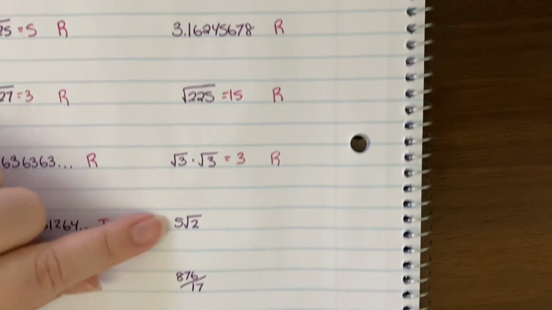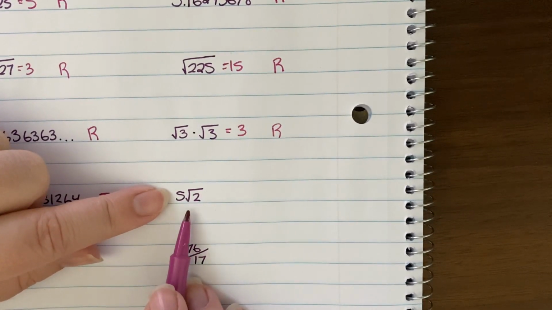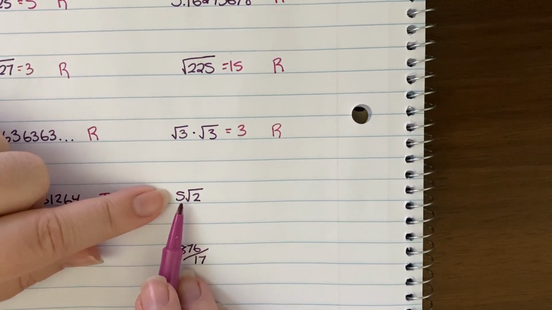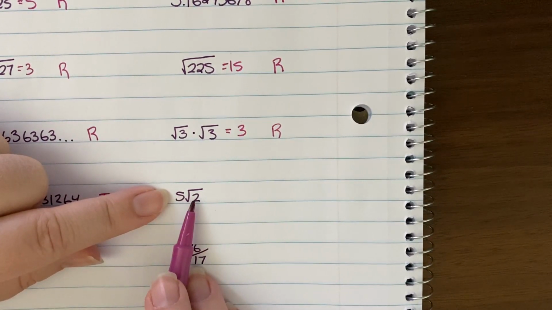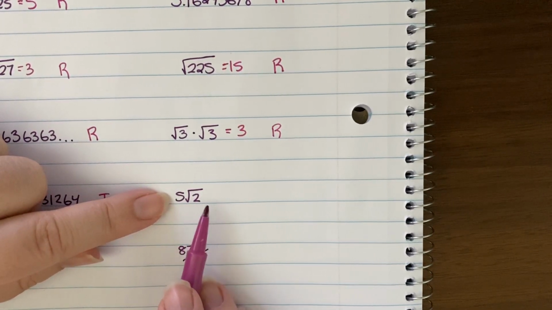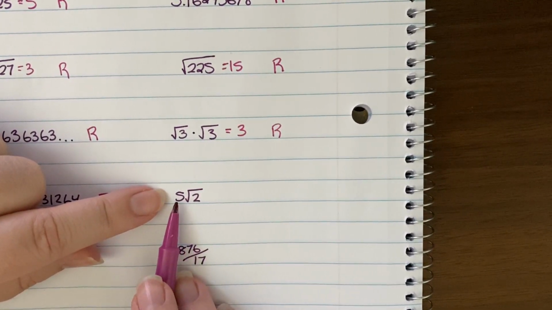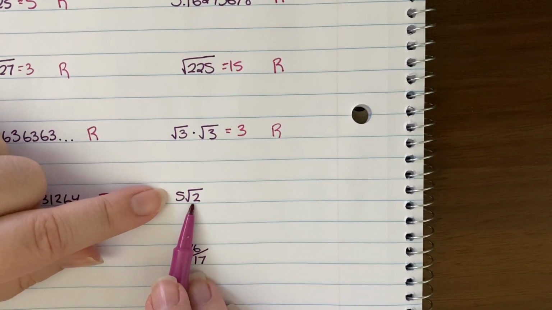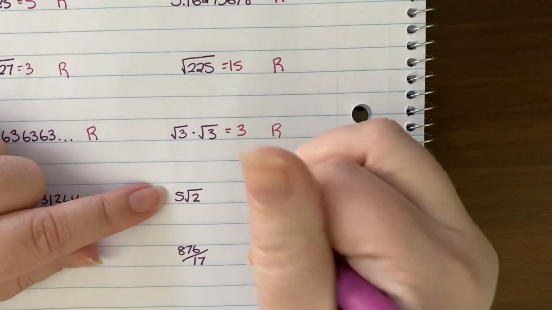This is read as 5 times the square root of 2 because they're squished up together. That means multiplication. 5 times the square root of 2. If you have a number times an irrational number, it's going to stay irrational. So even though this is a rational number times an irrational number, the irrational number is going to win.